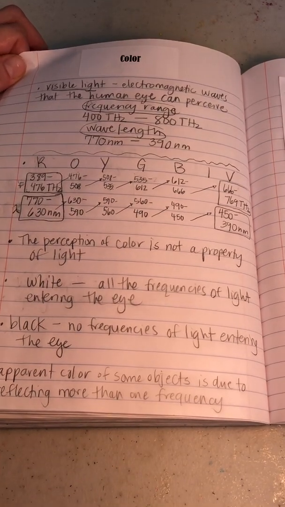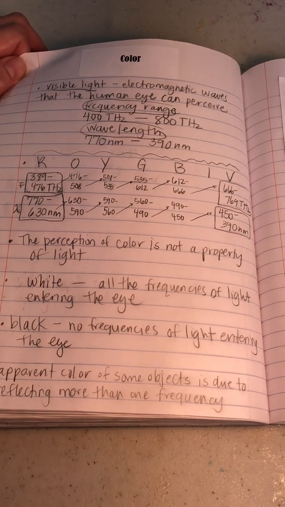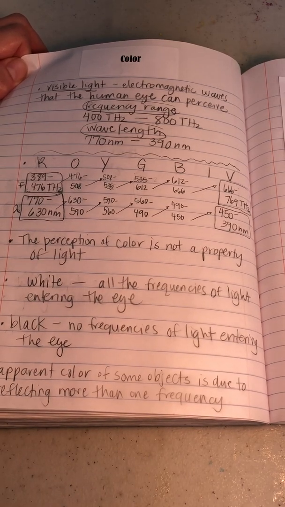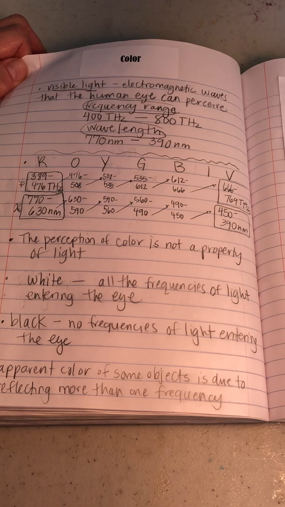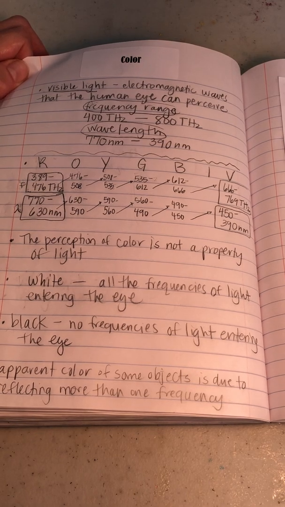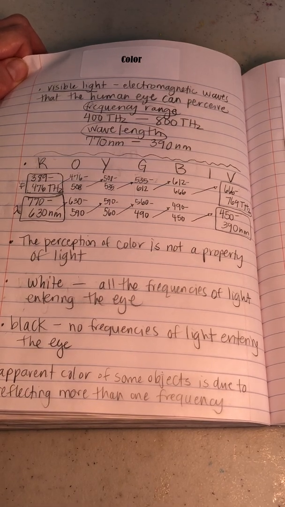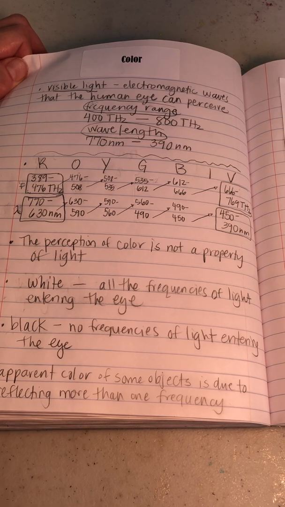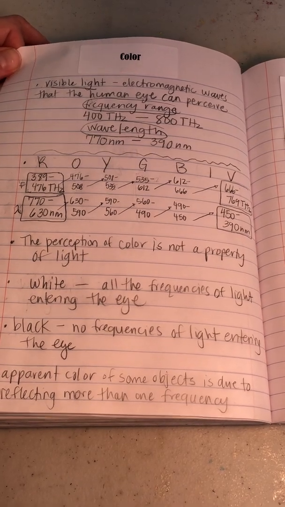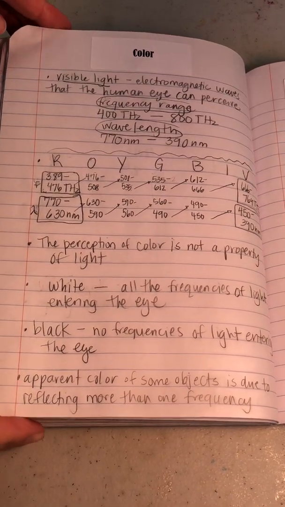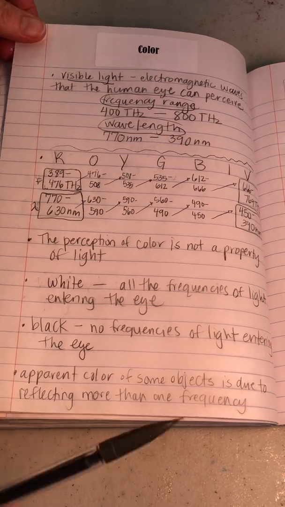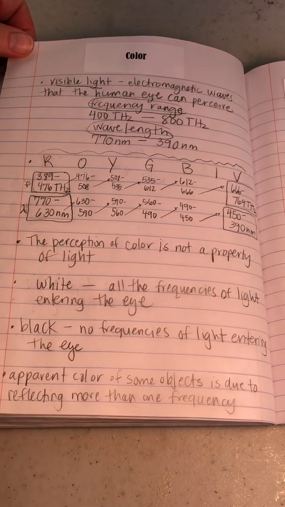And that's something you don't usually talk about until later because you don't want to confuse the kids. You just say, oh, that's yellow because yellow's bouncing back into your eye, or that's purple because purple's bouncing in there. And that's not really always how it's working. It's more of a mixture, because we don't have pure lights coming at us and a pure color bouncing right off from these uneven surfaces. It's a roundabout way of thinking about color as a whole, but we have to know that the apparent color of some objects is due to reflecting more than one frequency.